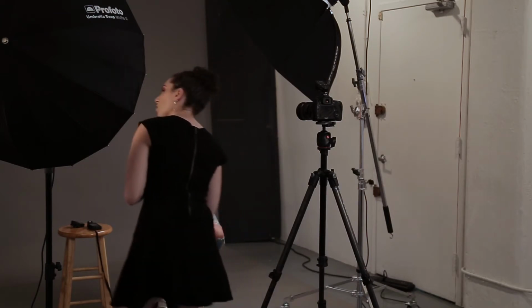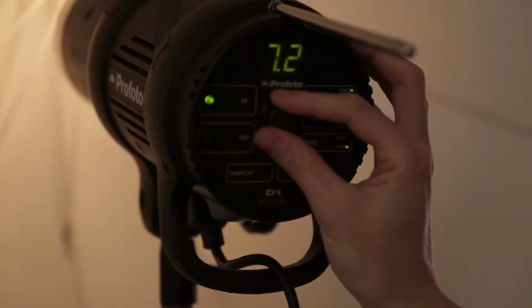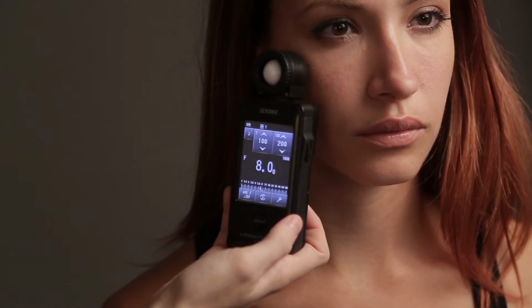I want to change up the ratios. I want to decrease the power of my fill. What's nice about my strobes is if I am at a setting of 8 and I turn the power down to 7, I know I decreased the power by 1 stop. Or I can also take a meter reading. Right now I'm at f11, so I would have my meter read f8 to go down a stop. So let's turn the power down 1 stop. Okay, and let's get my meter reading. Okay, f8.